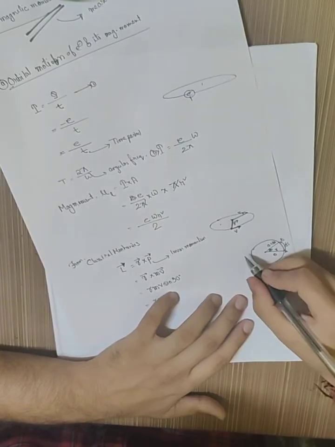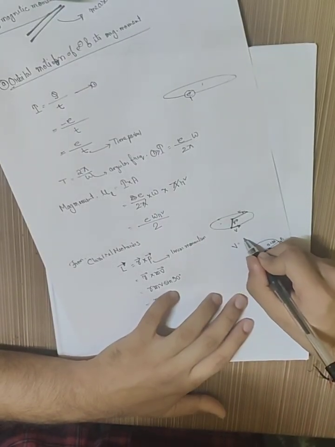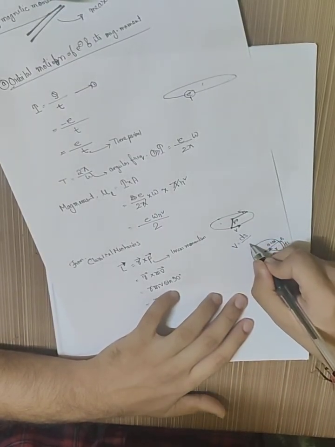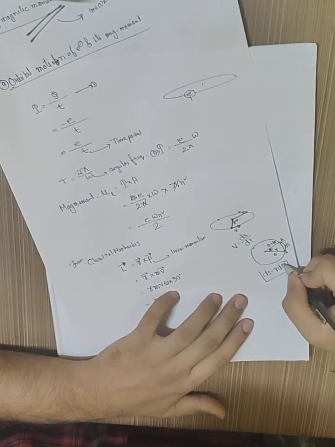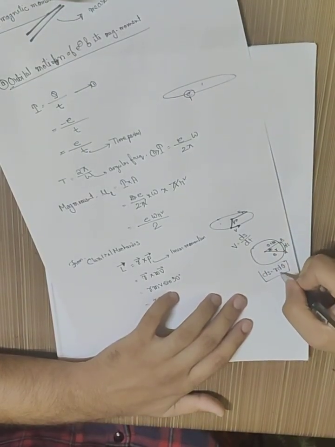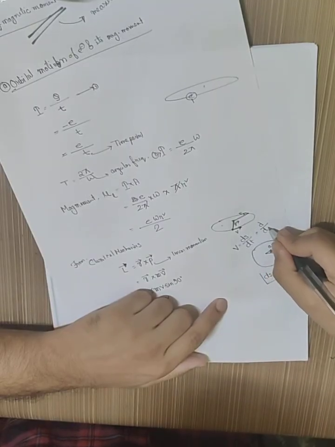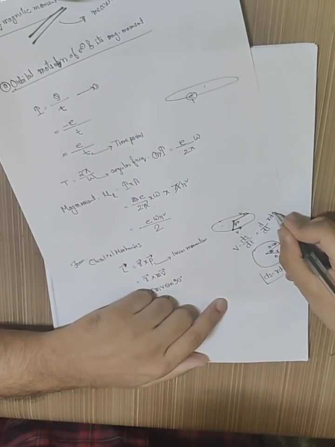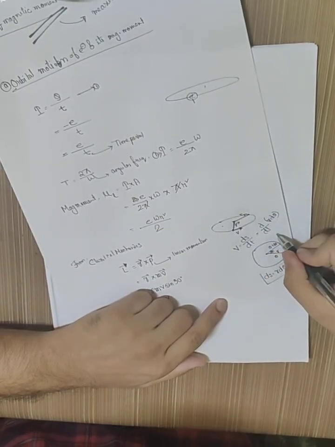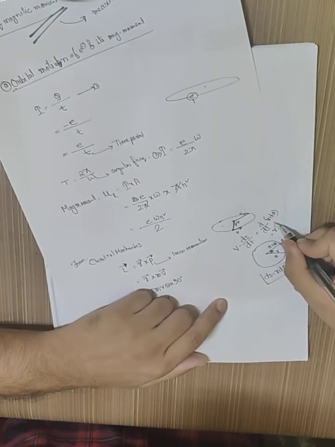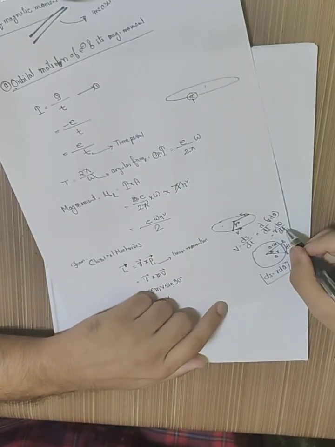And velocity, what is velocity? v equals ds by dt. From s, that is displacement, we get d by dt of r times d theta. r is constant, r would come out, d theta by dt.